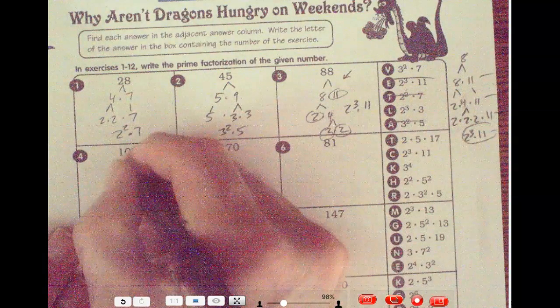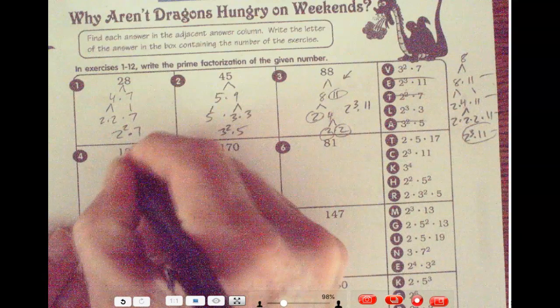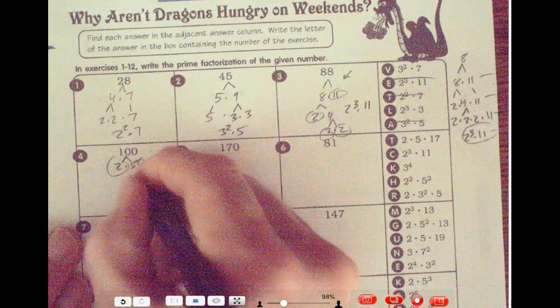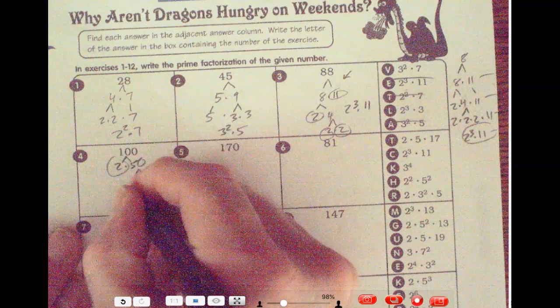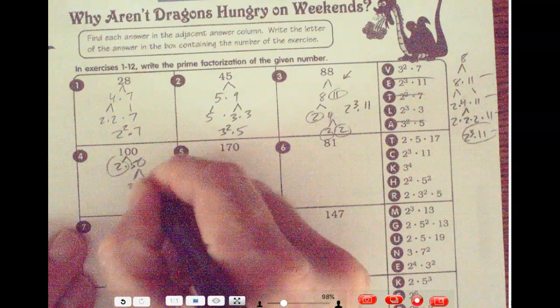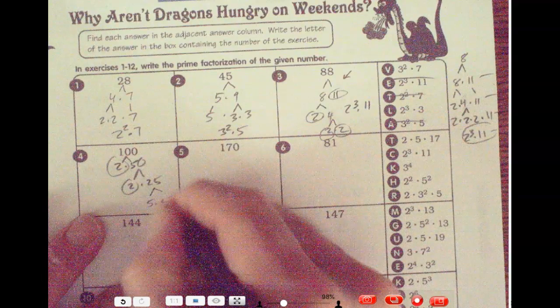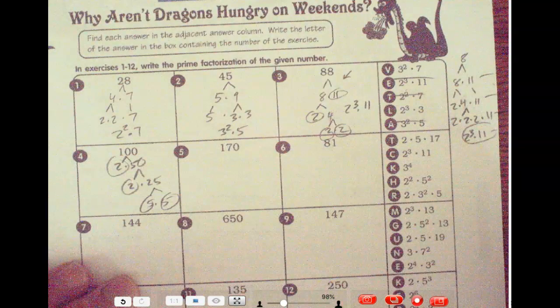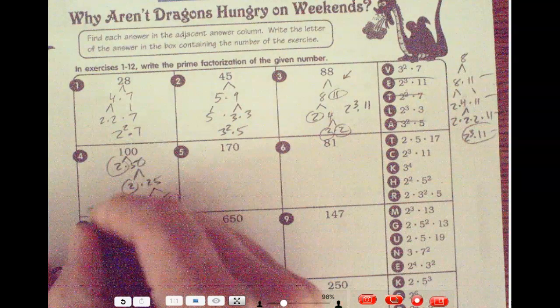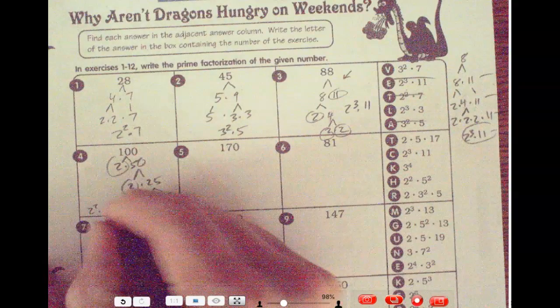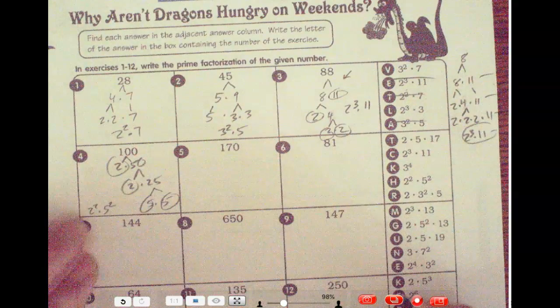So I'll do 100 twice here. I can do 170 my way, and I'll do this one their way. So 100, they'll go 2 times 50. They'll circle the 2 because that's prime. And they'll do, this would be 2 times 25. And they'll circle the 2 because that's prime. And then they'll break this down into 5 times 5. And they'll circle that. And those are all prime. So this is 2 squared times 5 squared, which makes sense. That's 4 times 25.